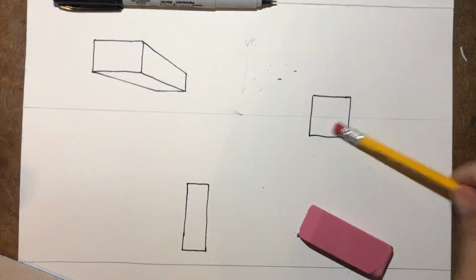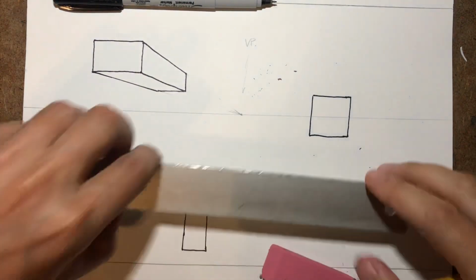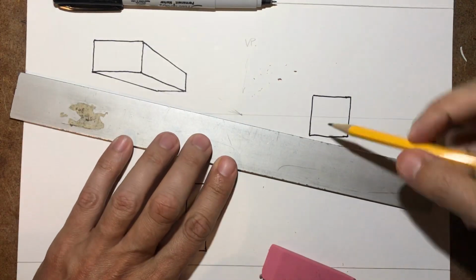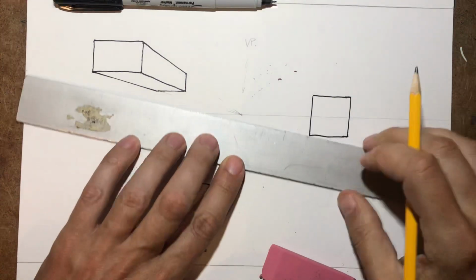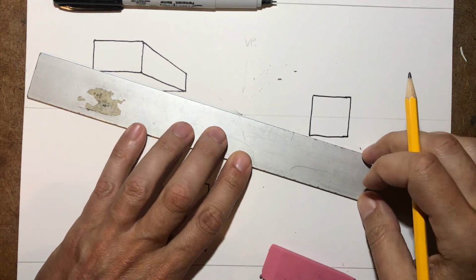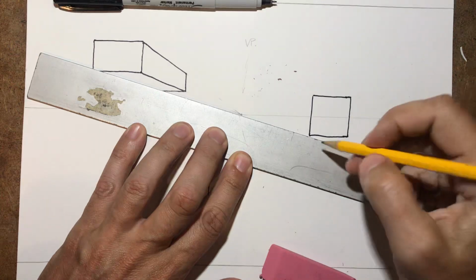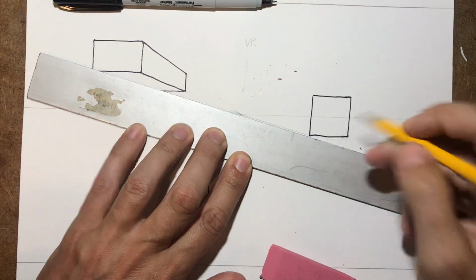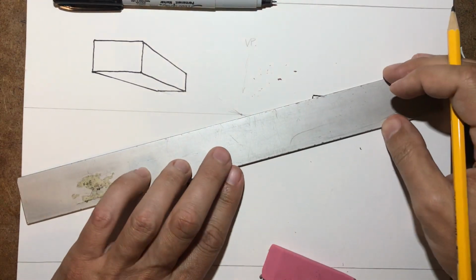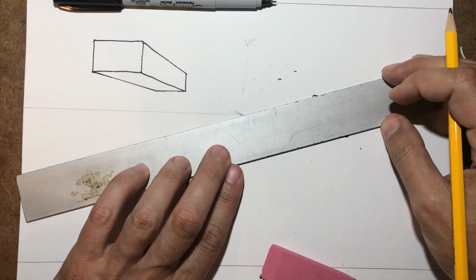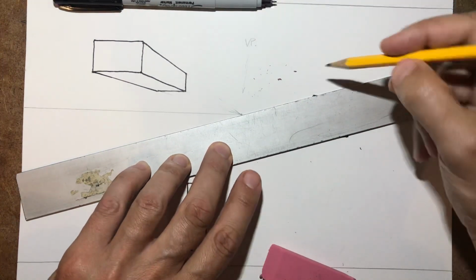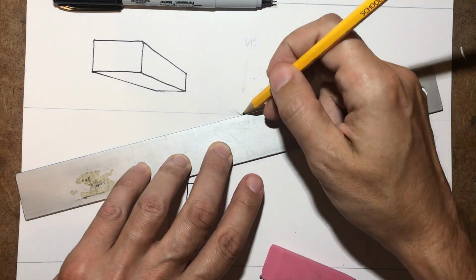I'm going to go to the shape that's on the horizon line. Since there's only two corners that I can draw a line from without going through the shape, this one's a little bit easier. So all I'm going to do is line up the corner, draw a line there, line up this corner to the vanishing point, and draw a vanishing point line.